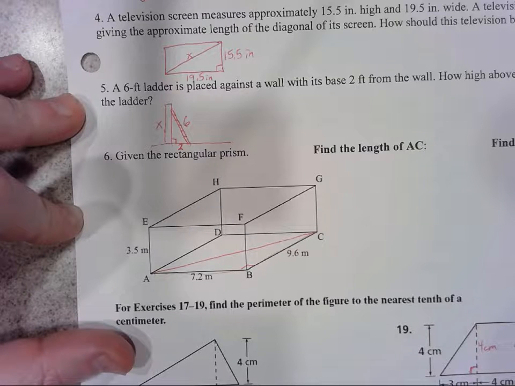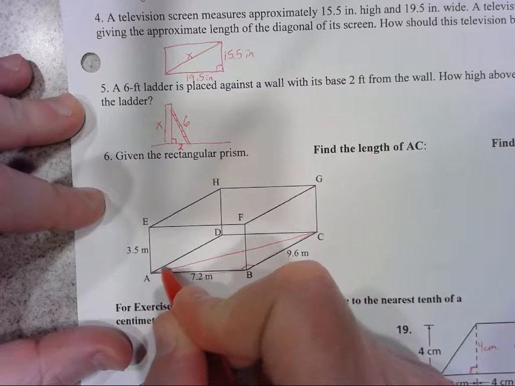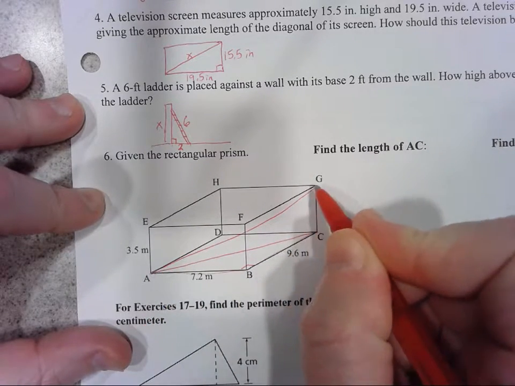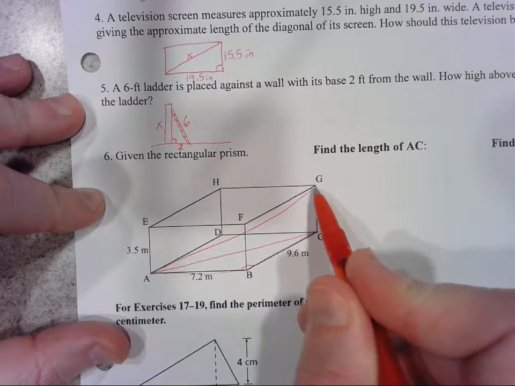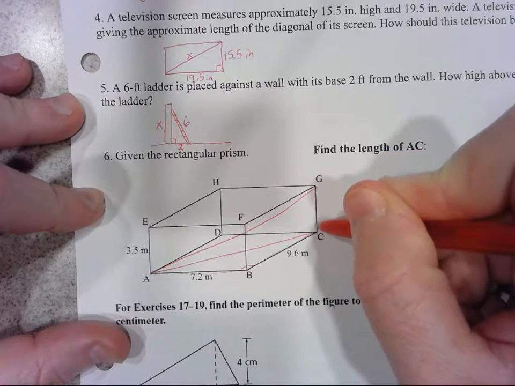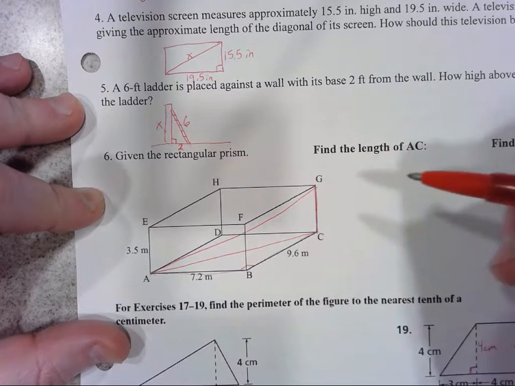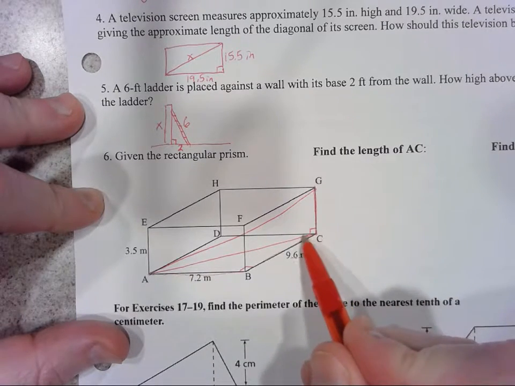Once you find that, then you have to find the length of AG. From A to G makes a right triangle because this vertical line GC is perpendicular to the base.